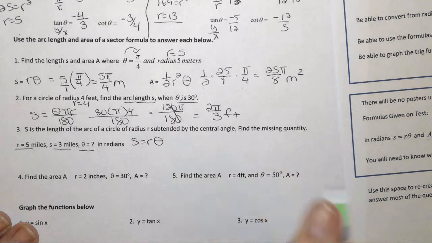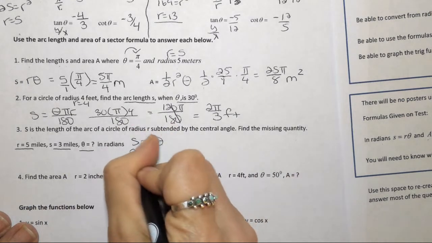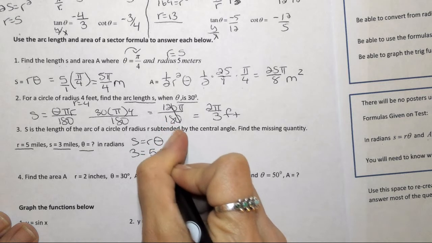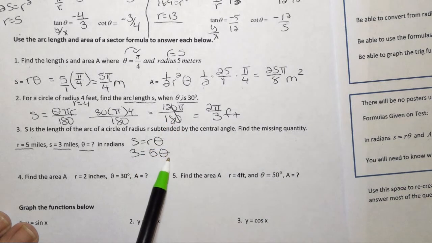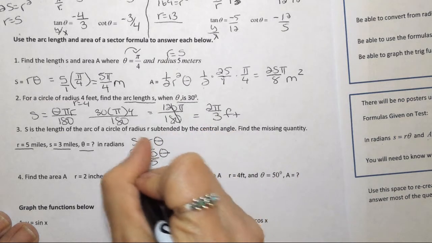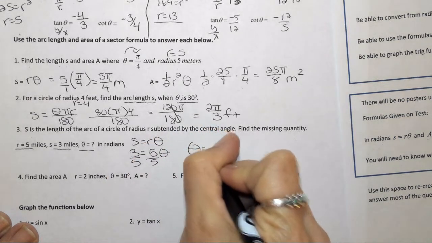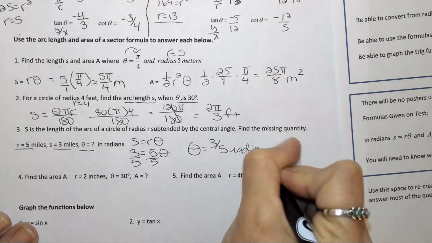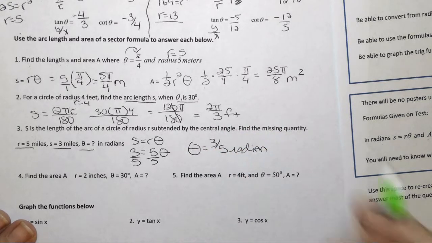I'm going to plug in what I know. I know that S is 3, r is 5, and they want me to go find theta. In order to find theta, I simply need to divide both sides by 5. So theta equals 3/5 of a radian. That's it. Don't make it harder than that.